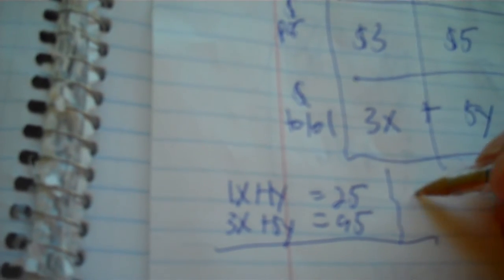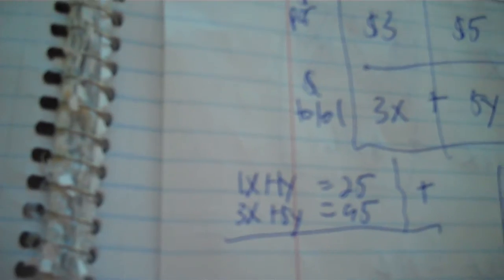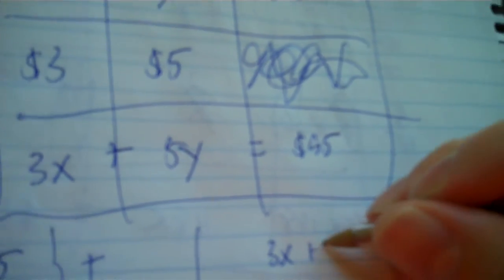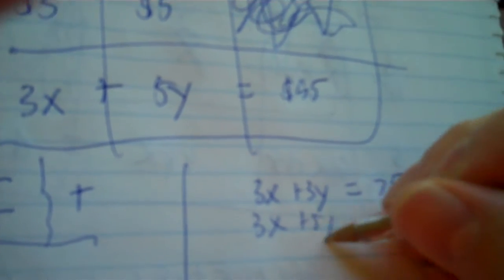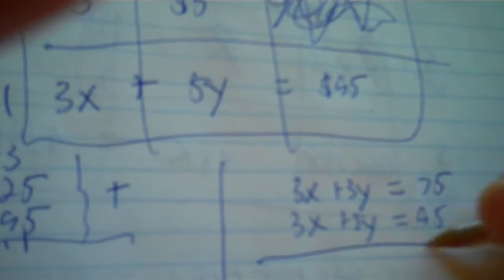Okay, you don't have a letter by itself. Right now that's 4 and that's 6. You can't cross anything out. So I bring the 3 up and the 1 down here. So I times the rest of this by 3, the rest of this by 1. That's going to give you 3X plus 3Y, and then 25 times 3 is 75. Then at the bottom you're going to have 3X plus 5Y equals 95.